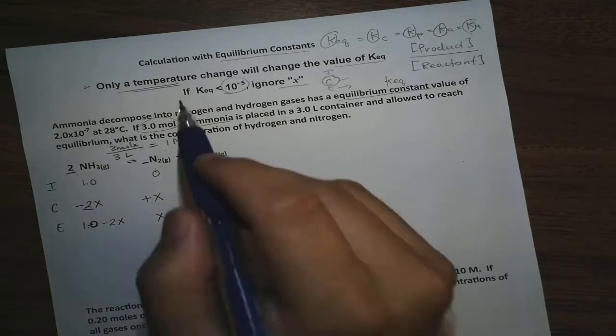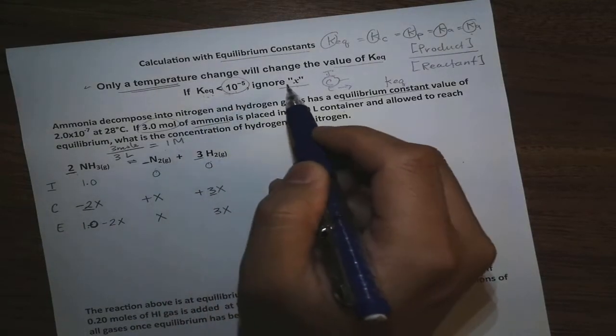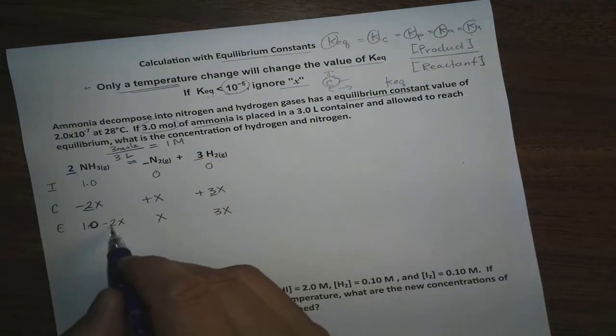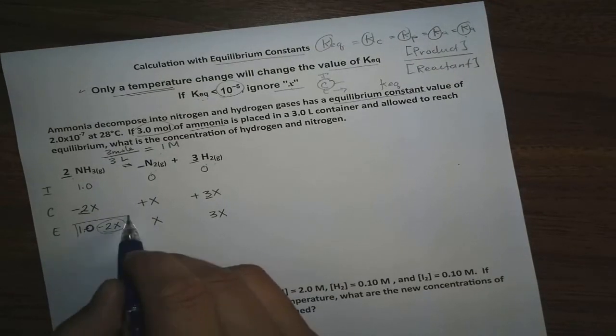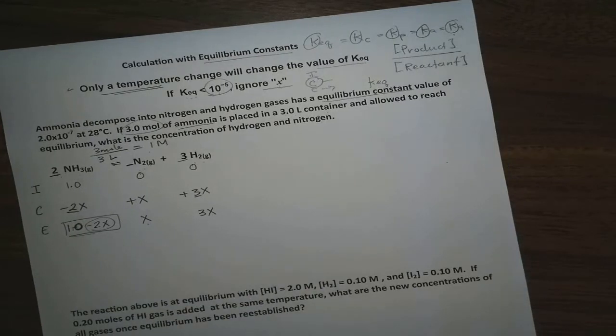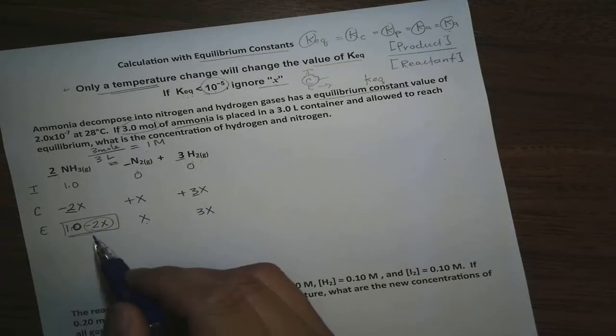Remember I told you that if the equilibrium constant is less than 10 to the negative fifth, you can ignore the x. What does that mean? See how the change here is a combination of this and that right there. It will only apply to this, because in the end, this is what makes the math more complicated.